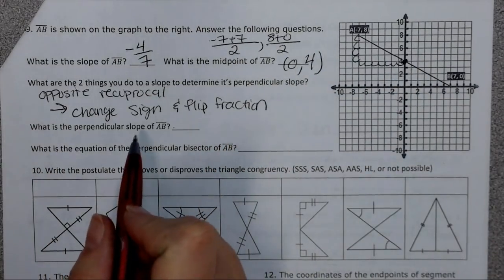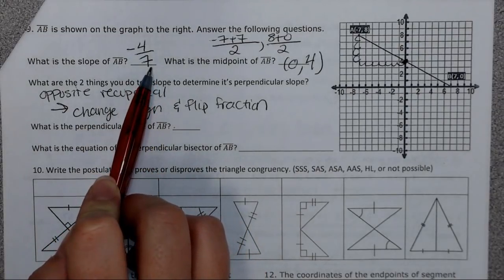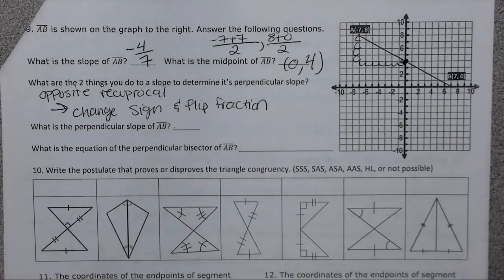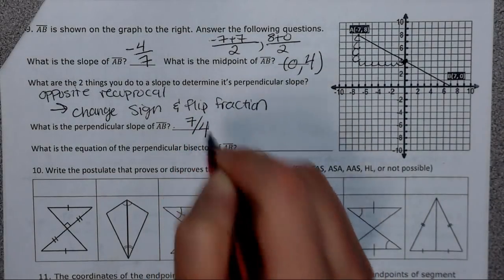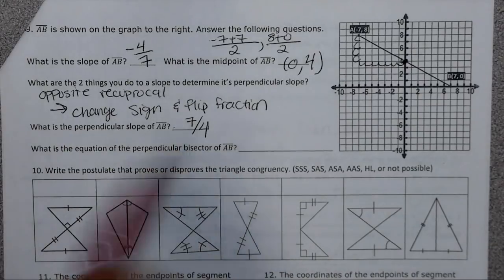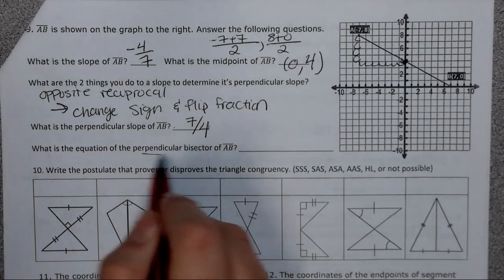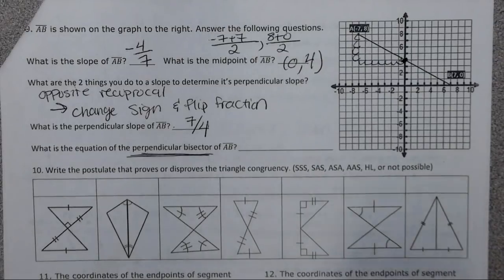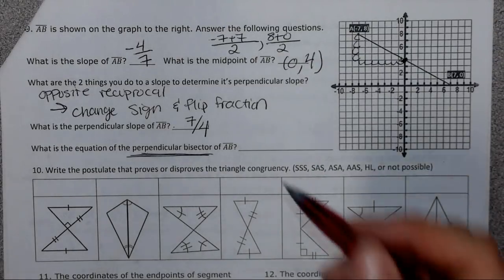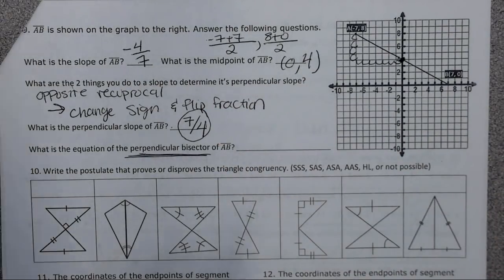So where it says, what is the perpendicular slope of AB? We got that the slope was negative 4 sevenths. We need to change the sign, which means make it positive, and flip the fraction. So it becomes positive 7 over 4. Now it wants the equation for the perpendicular bisector of AB. Half of this problem is knowing that the slope should be 7/4.